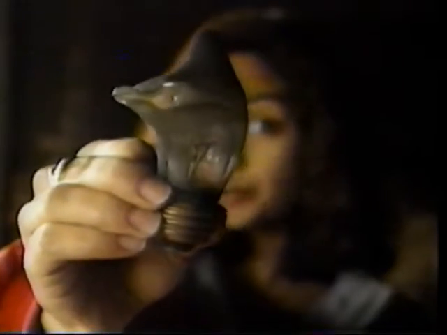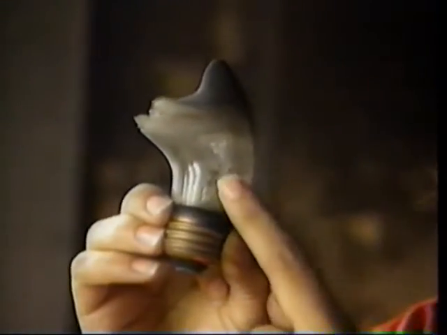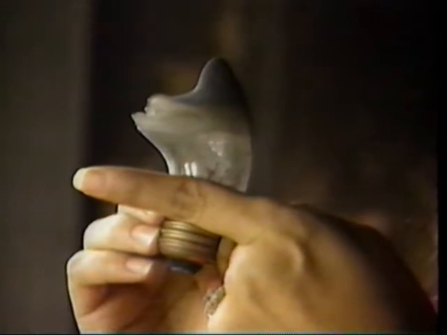Even a simple thing like a light bulb can offer a valuable piece of information. During a fire, the glass facing the flame heats up and bulges. Once again, you have a piece of evidence that points you in the direction of the fire.